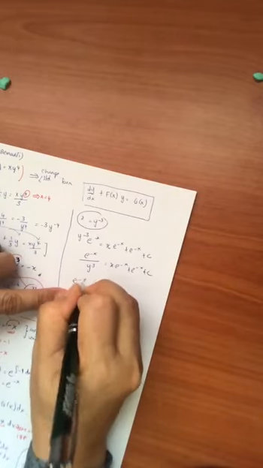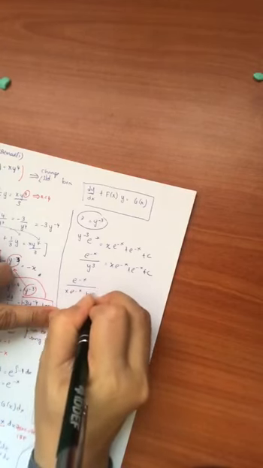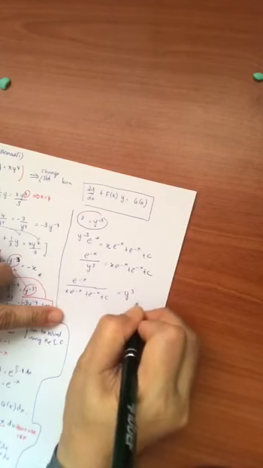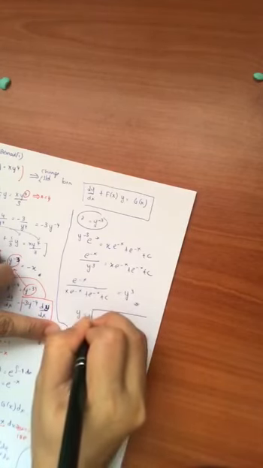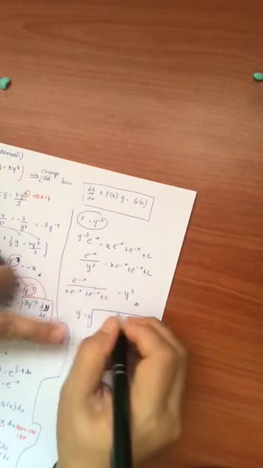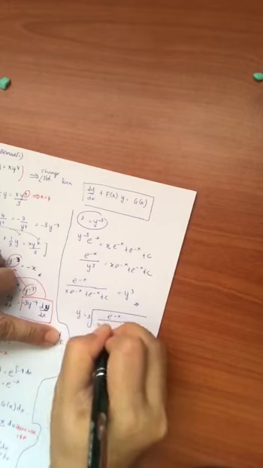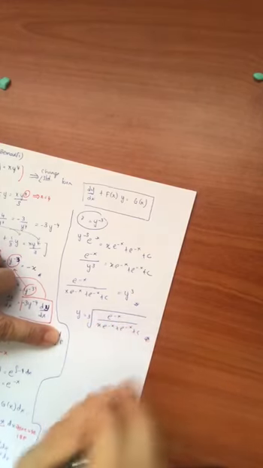So we have e power negative x over the whole expression here equals y power 3, okay? Or you can simply find your y by taking the cube root of this expression. You can bring it down, or you can simplify further, or you can just leave your answer like this.